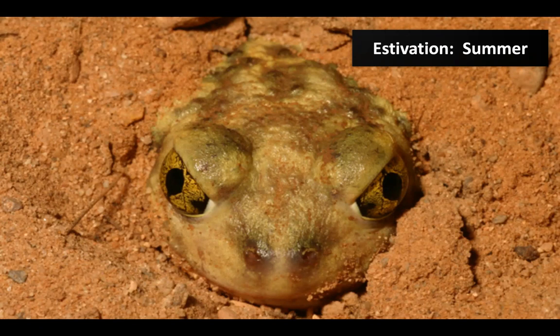Although you do have a lot of organisms that do it a little bit shorter term on a daily basis, where they just tend to stay out of the sun and reduce their metabolic rate during the really high heat of the day. But a true estivation is a little bit longer term event, just like hibernation.